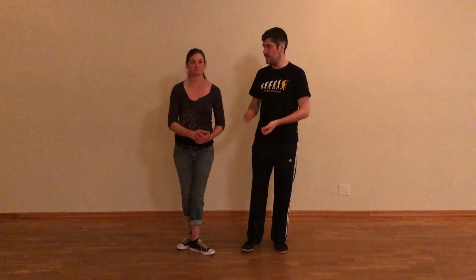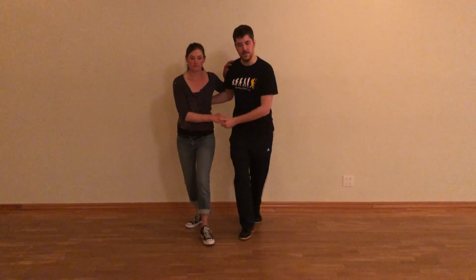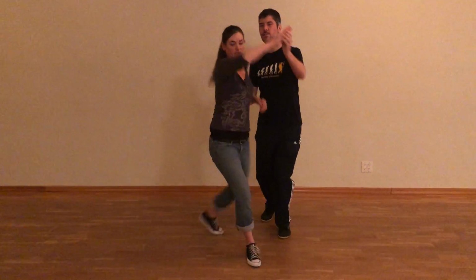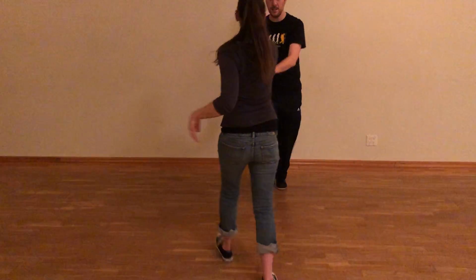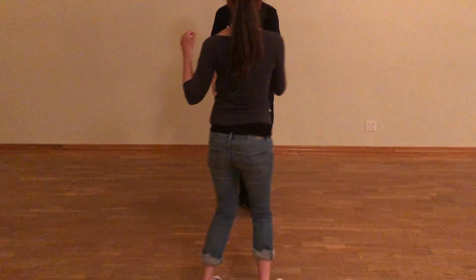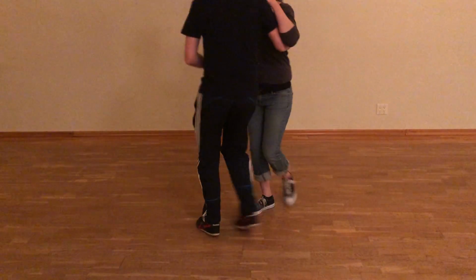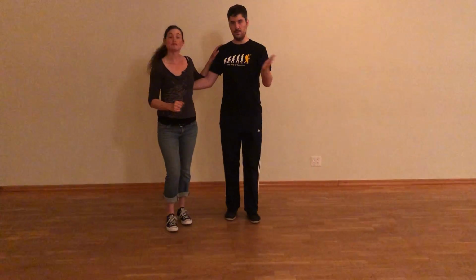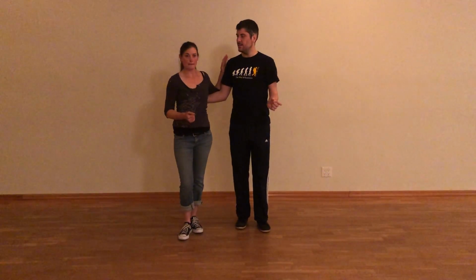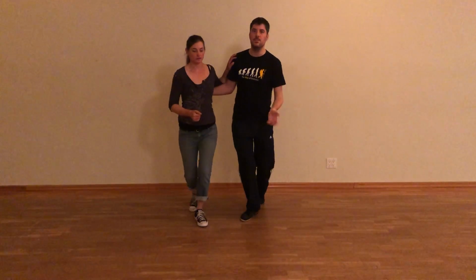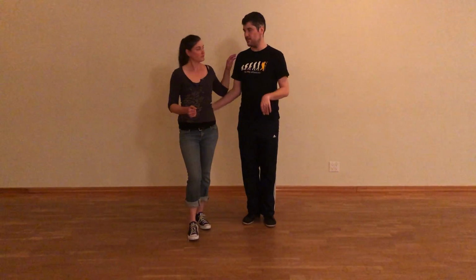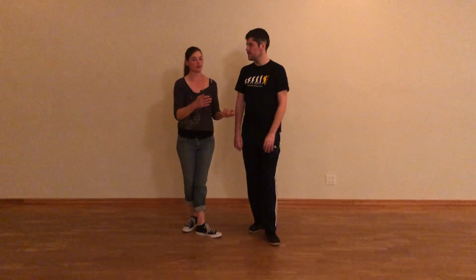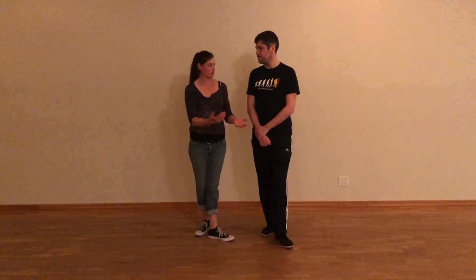The sequence that we did with 8 counts was the following: a basic, 1, 2, 3, 4, 5, 6, double tuck turn, 1, 2, 3, 4, 5, 6, 7, 8, swing out, 3, 4, 5, 6, and circle, 1, 2, 3, 4, 5, 6, 7, and 8, and 1. So we start the next sequence, in this case in the other A. If we are doing the first A with a 1, 2, 3, the idea is to land the one on the rock step.